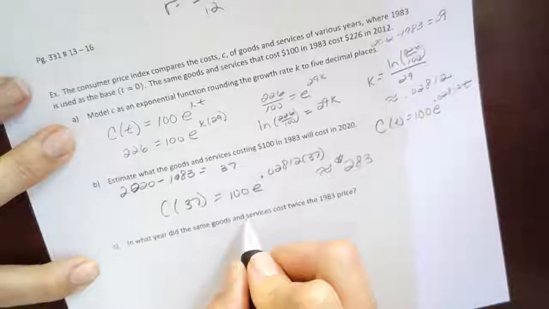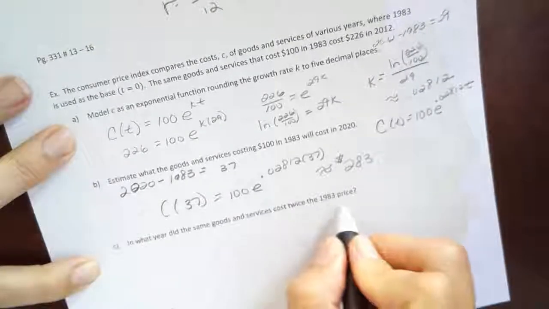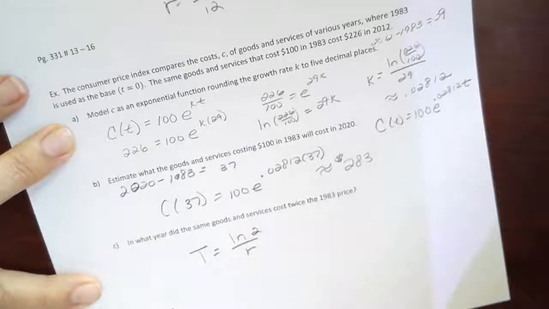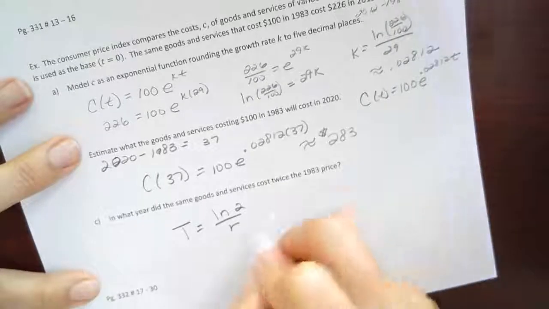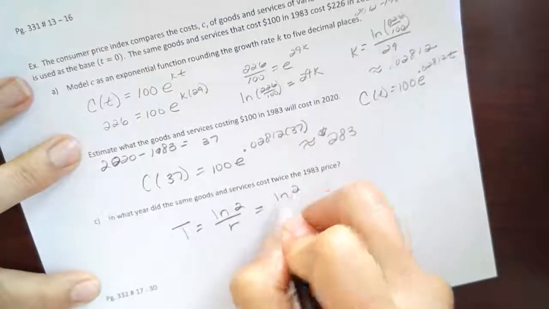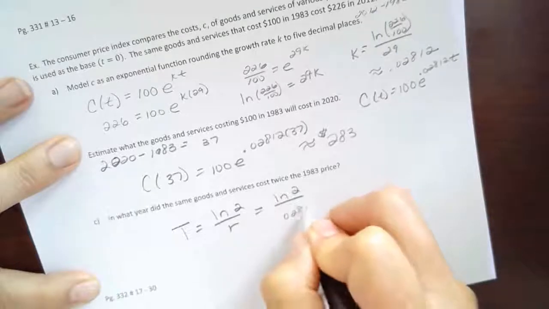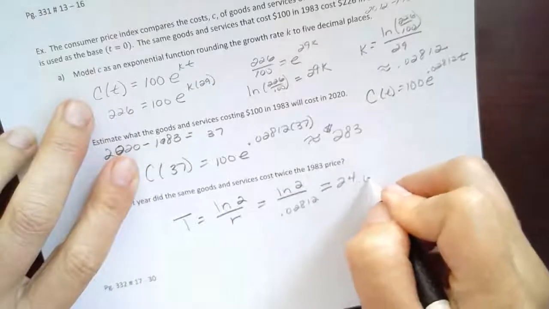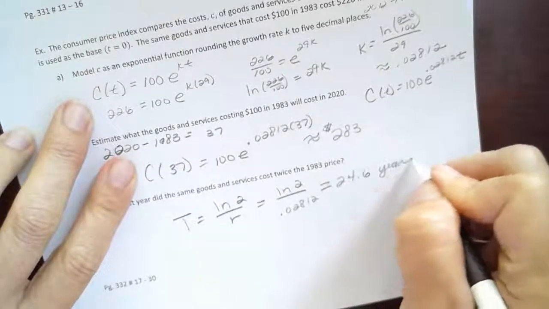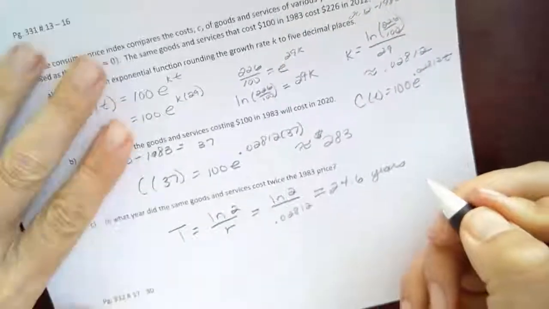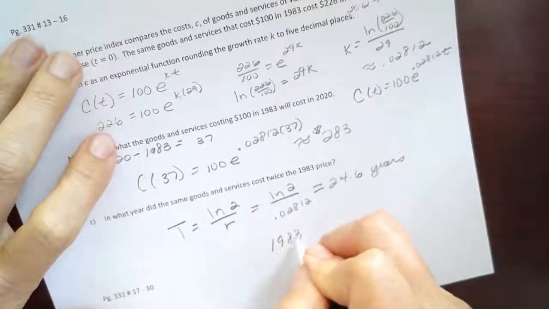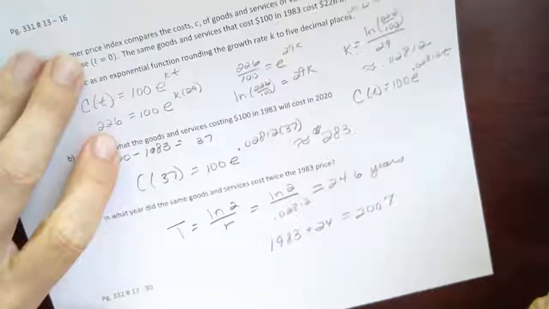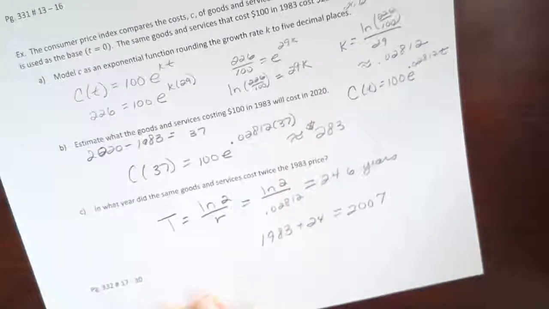In what year did the same goods and services cost twice the 1983 price? So again, we've got that nice formula. t is going to be equal to natural log of 2 divided by r. So that's going to be natural log of 2 divided by 0.02812, which is approximately 24.6 years. So then it will happen in that 24th year. So we're starting at 1983 plus the 24th year. That's going to give us 2007. In the year 2007, the cost of goods and services will have doubled.